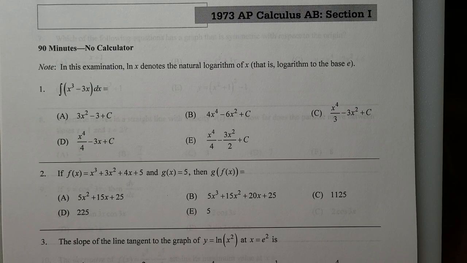Hi everyone, in this video I will be starting this 1973 AP Calc AB multiple choice. And as always, I'm going to give a disclaimer that the content that was covered in AB back then might not be the same as when you're watching this video. So I'll leave it up to you to check whether what the problem is trying to test is actually covered in what you're learning. But regardless, I'll be solving all the problems in this AB exam to the best of my ability.